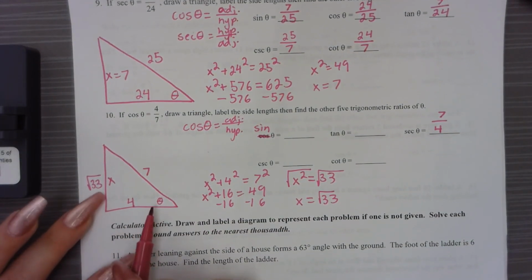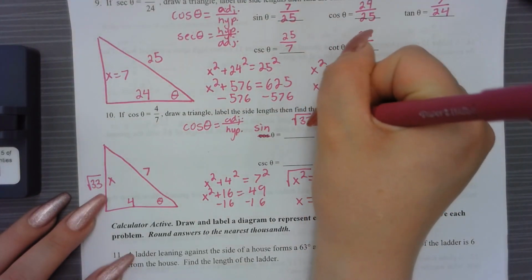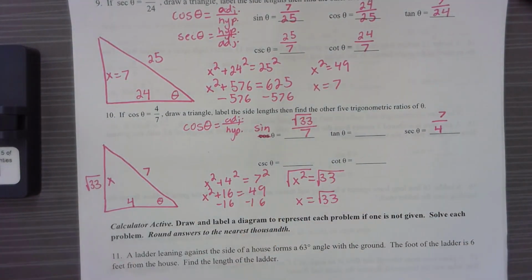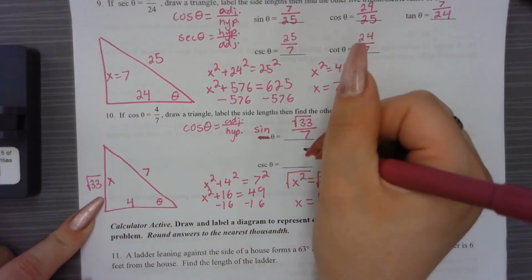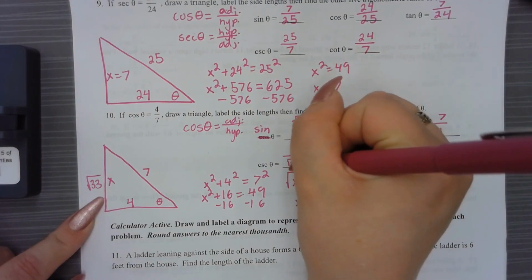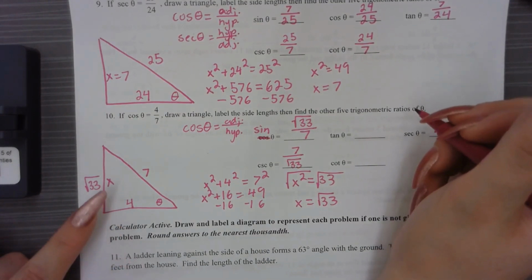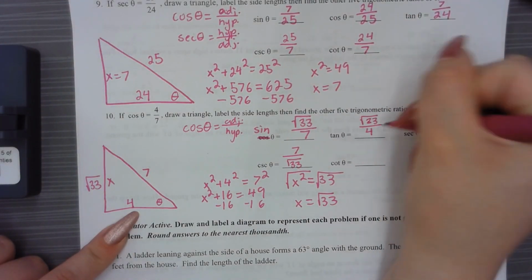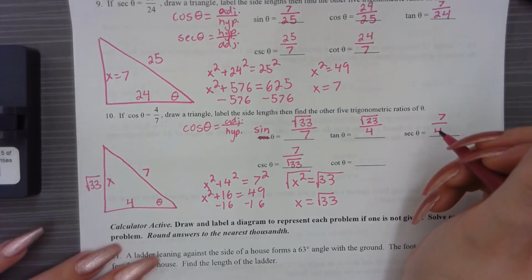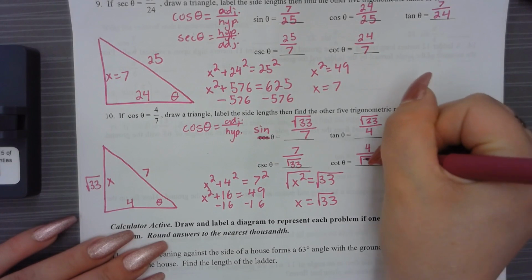Sine is going to be the opposite over the hypotenuse. So sine is going to be the square root of 33 over 7. Cosecant is the flipped version of that. So the cosecant is the hypotenuse over the opposite. So this one would be 7 over the square root of 33. If you were to rationalize that, you would get 7 square root 33 all over 33. Tangent is the opposite over the adjacent, so it would be the square root of 33 over 4. And cotangent, again, is the flipped version of that, so it would be the adjacent over the opposite, so it would be 4 over the square root of 33.